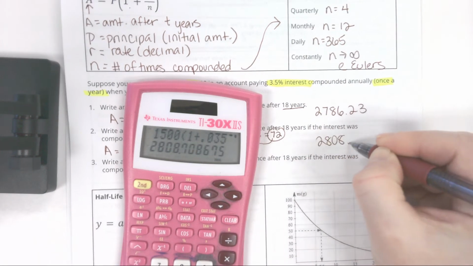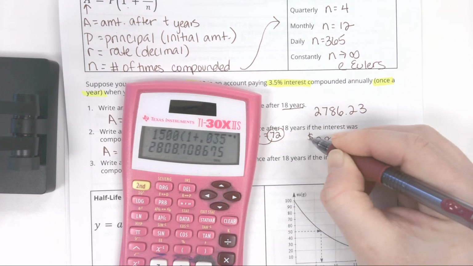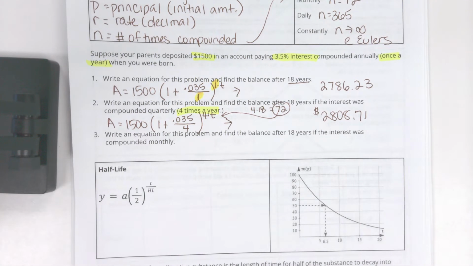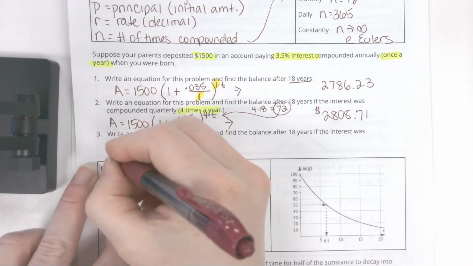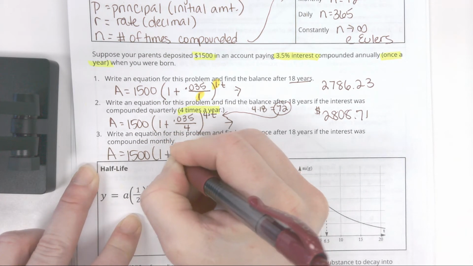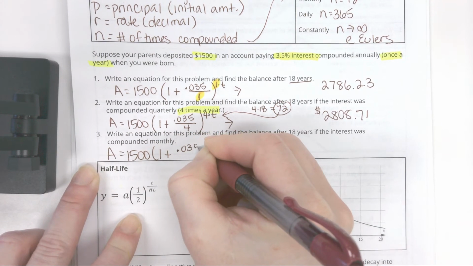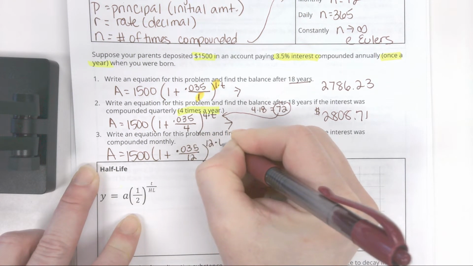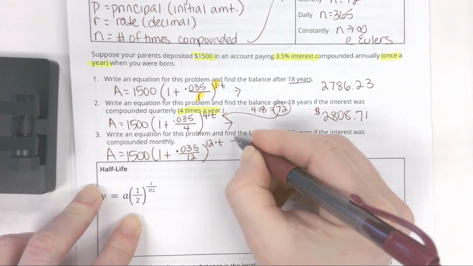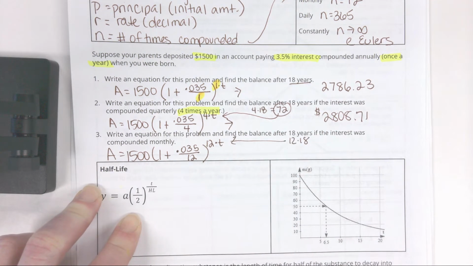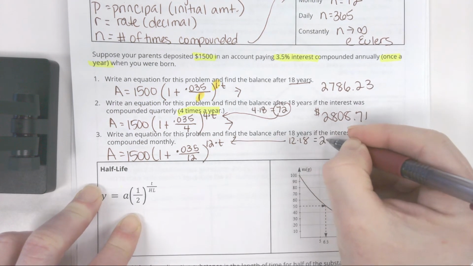Okay, do you guys think you could try the last one on your own or not? Yes. What are you going to put in for n this time? 12. Okay. I'm going to set it up, and then I'm going to let you put it in your calculator, and then we'll check. Let's see. 12 times 18. That's 216 times.